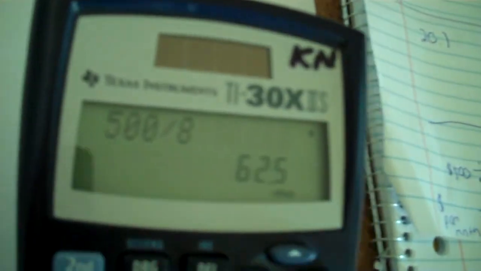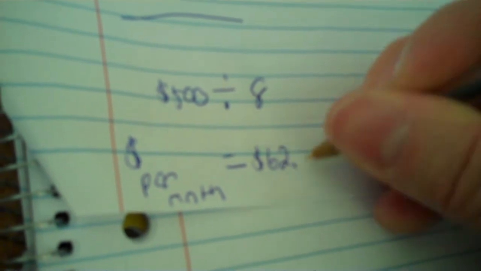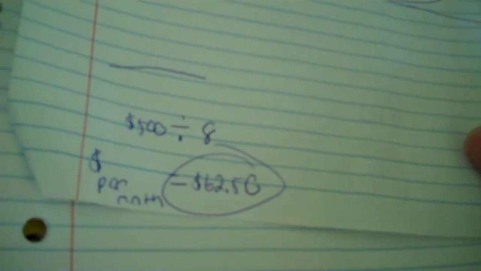Division sign. Take your money, 500, divided by your months, 8, and that will tell you how much money you're losing every single 1 month. $62.50. Now somebody's going to say, do I have to label that negative? No, I don't care. I mean, you can because you're losing it, but I don't really care. I'm not going to freak either way.